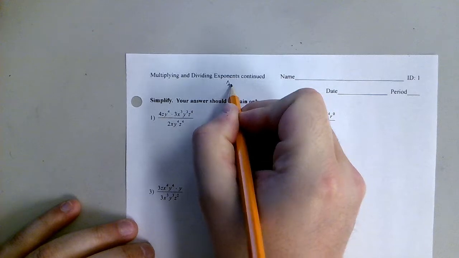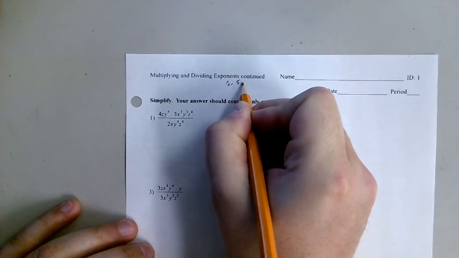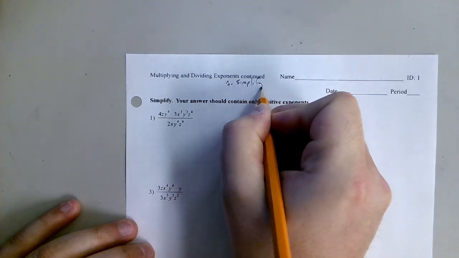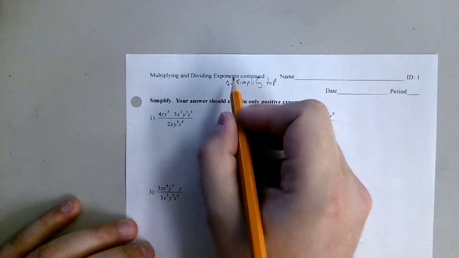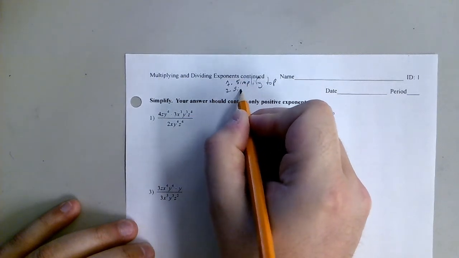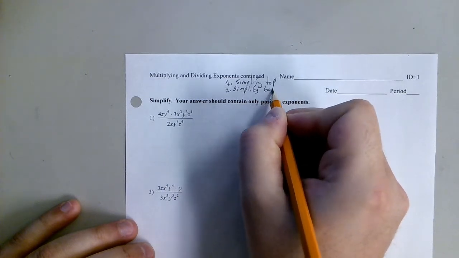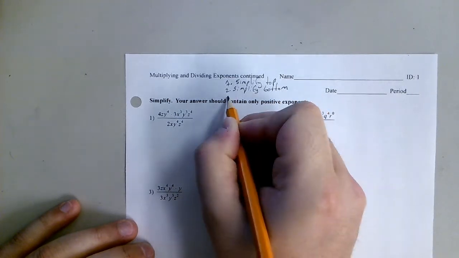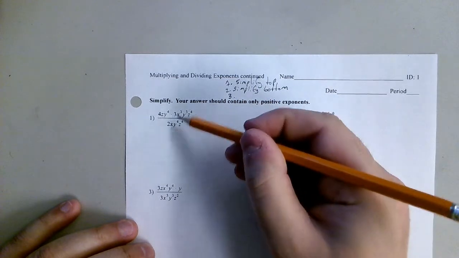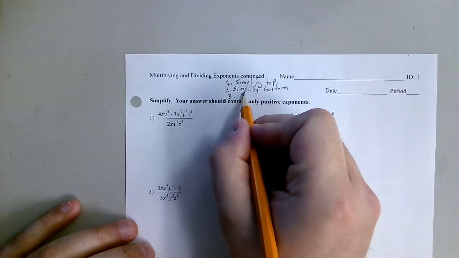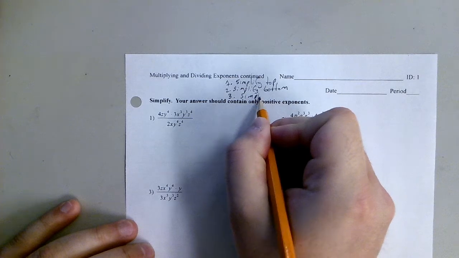So the first thing I do is I simplify the top. Then I simplify the bottom, and then I do the in-between. I call it simplifying in between. So that's like looking up and down between them. So simplify between.